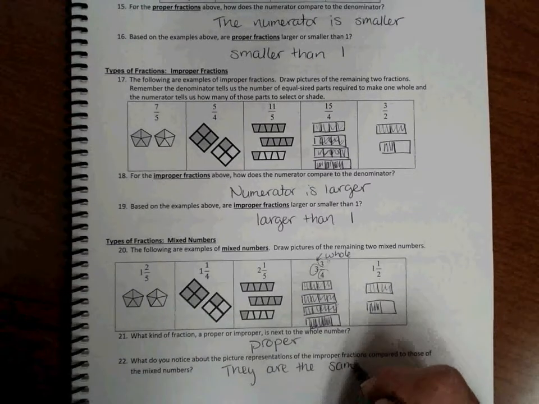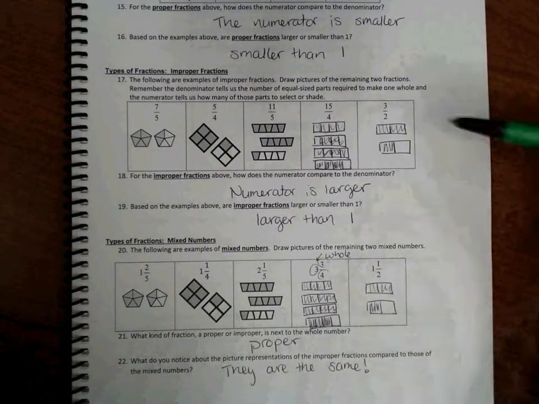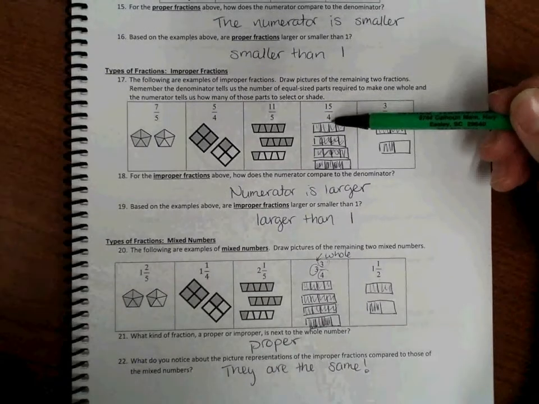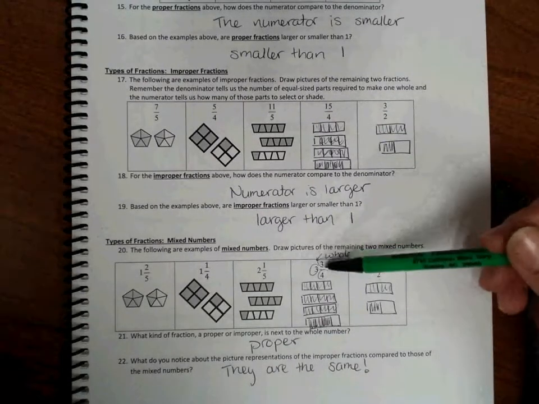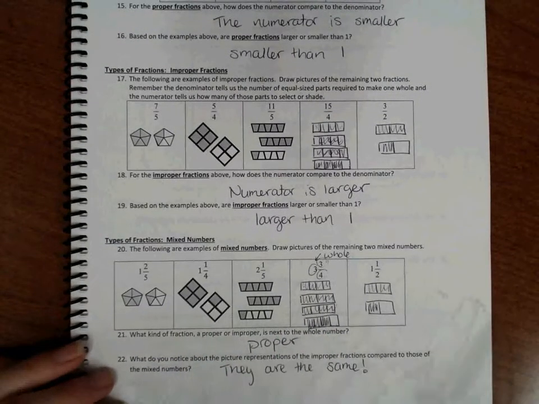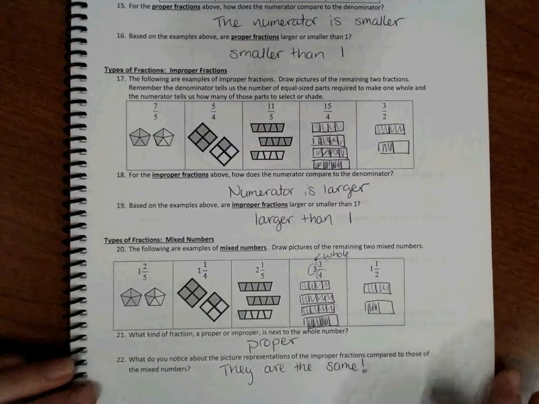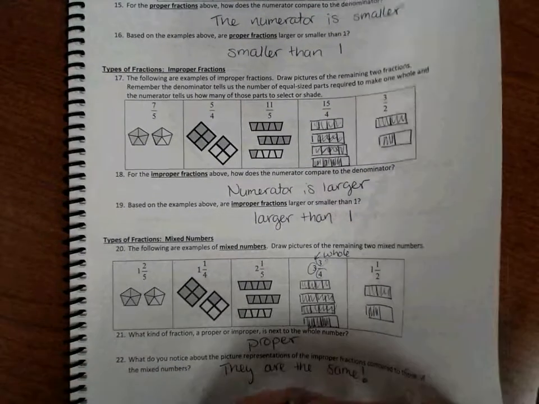I think in real life, we would see it written as a mixed number. You would never see a recipe that calls for 15 fourths cups of flour, right? You would see it as 3 3/4 cups of flour. So mixed numbers come up way more in real life, but we'll see in math, improper fractions are a little bit easier to put into a calculator and do math with.